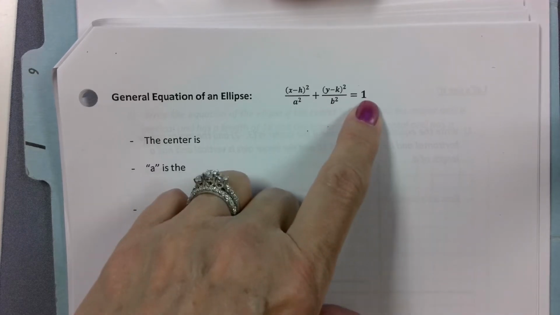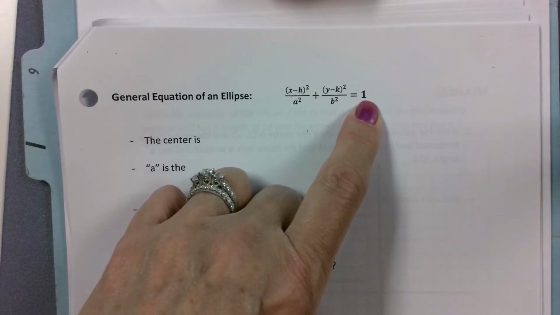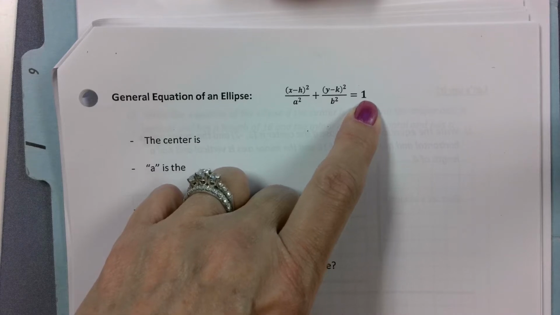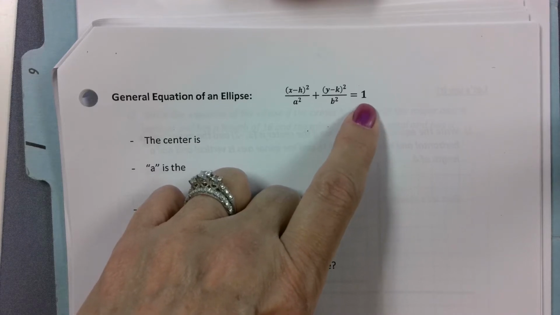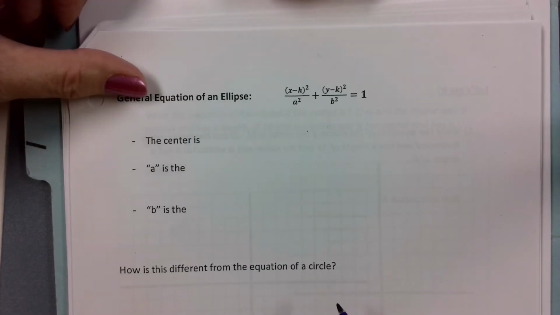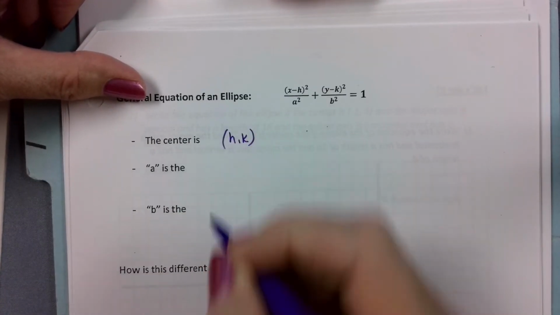Also, this isn't saying that it's r squared, it's saying it's 1. That means it's always 1. It's always going to be a 1 right here. So that means if it's not a 1, we got to make it a 1. That's really what that means. So let's go through this. The center is going to be h, k, so that follows along with the same as with a circle.